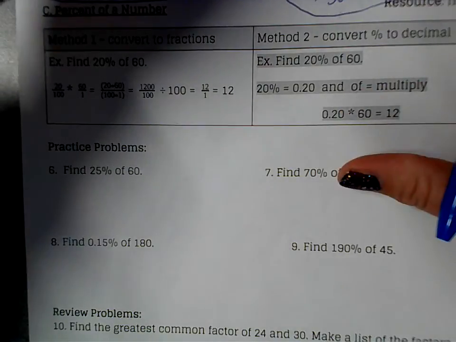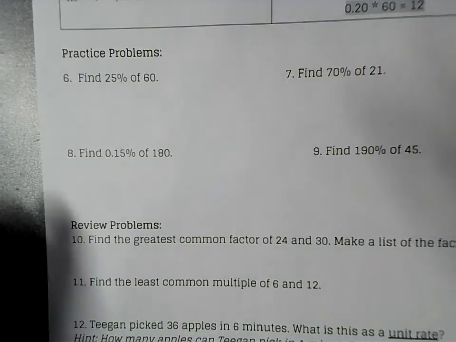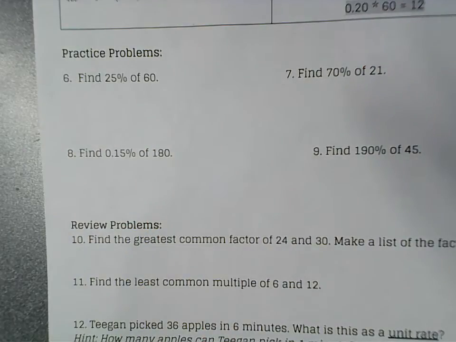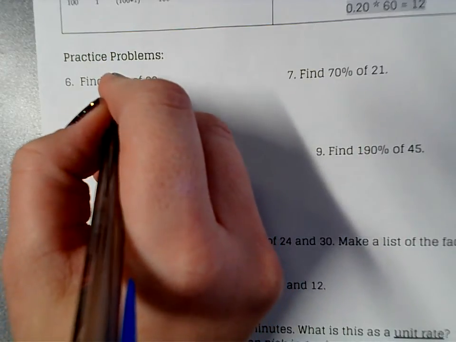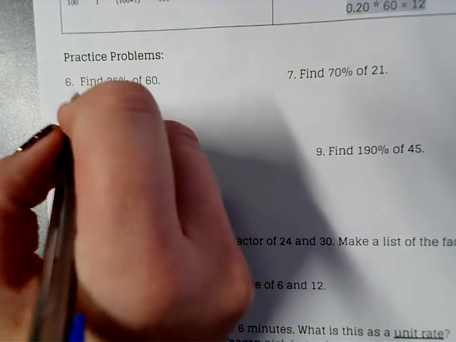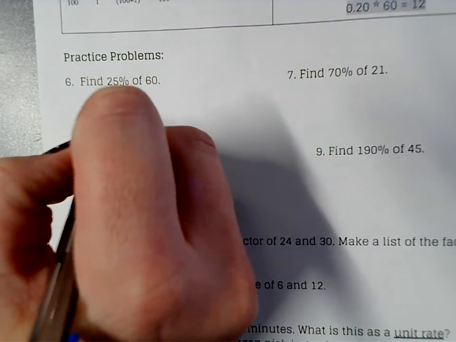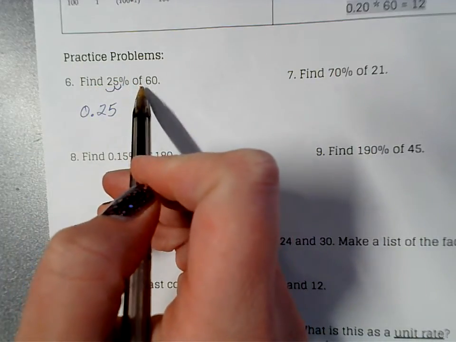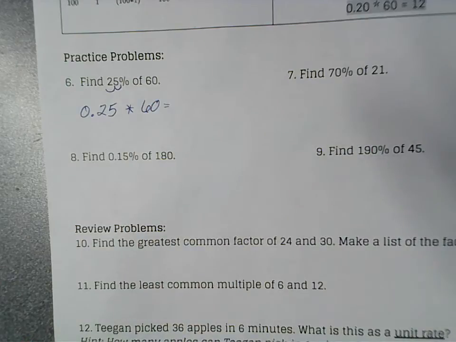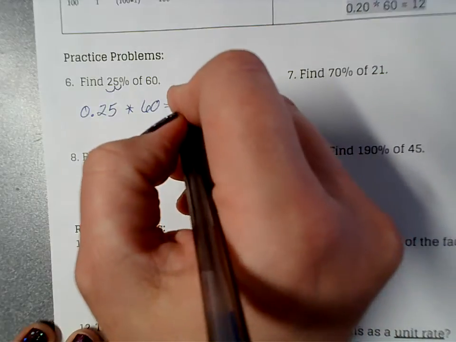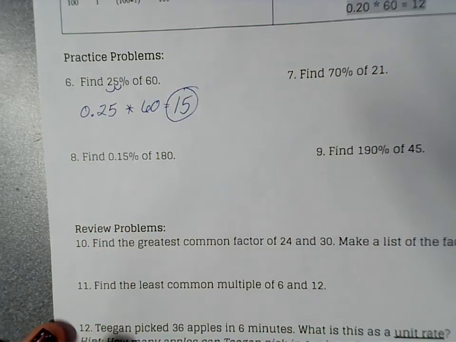So we're going to do some of those here. Make sure you have the correct answers in your practice tests. Change 25% to a decimal. Move the decimal point twice to the left, rather. That is 25 hundredths. What does of mean again? Times 60. Okay, so what number is 25% of the way to the number 60? And that would be 15. So our answer is 15 there.